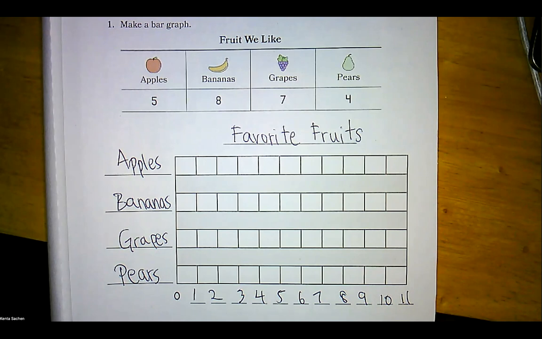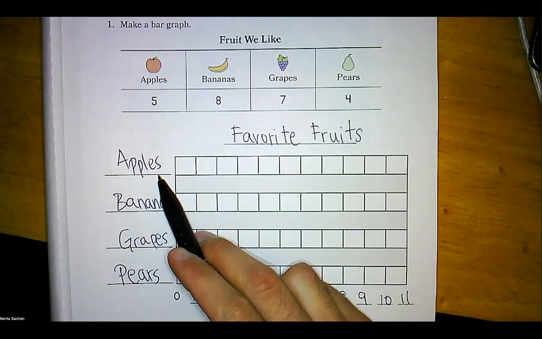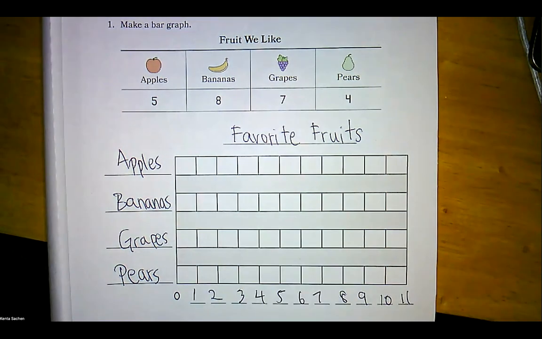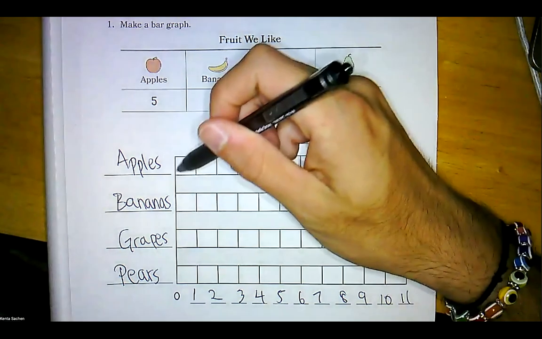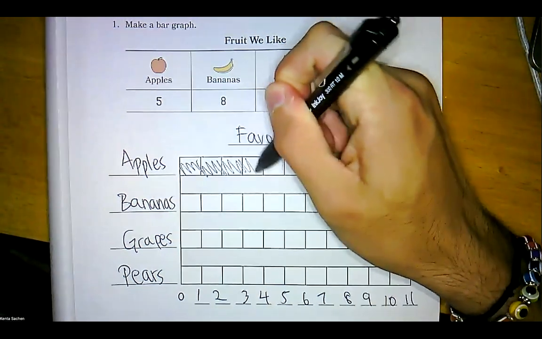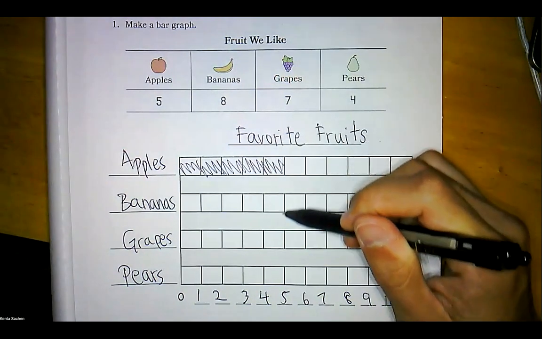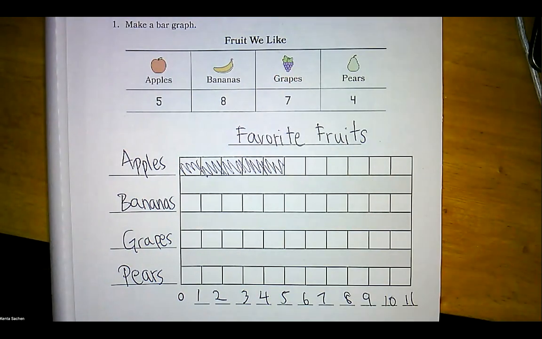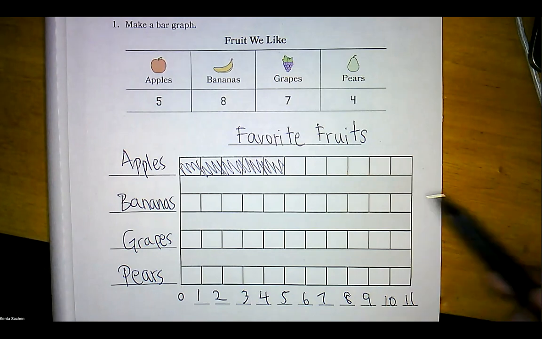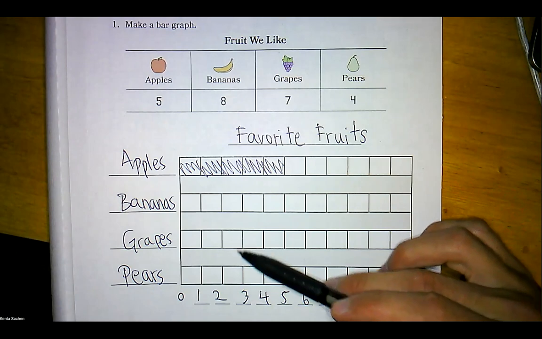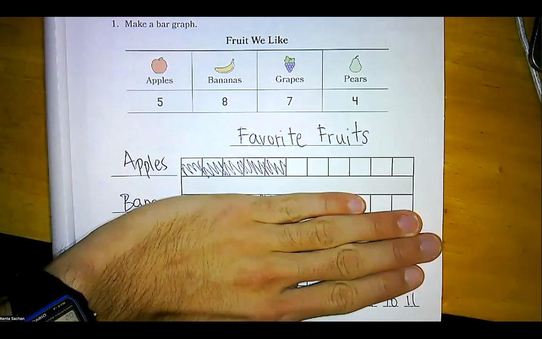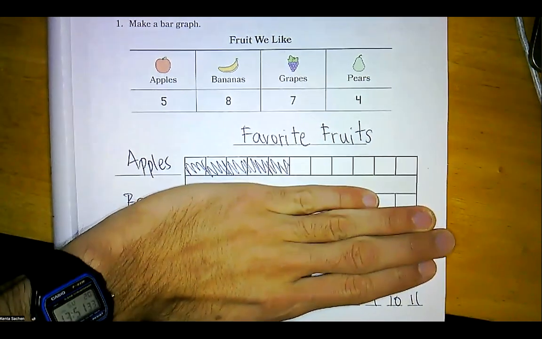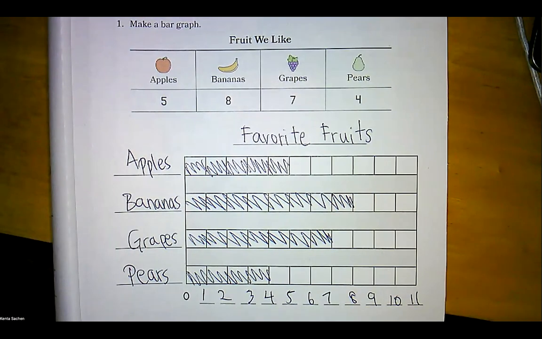And now it's time to start filling in our graph. So starting with apples, we can see that 5 people like apples, right? So I can see 5 is up to here. So I'm going to color in my 5 boxes. And I stopped right where it says 5. Now, with your partner, checking with them, please fill in your graph for bananas, grapes, and pears. Okay? Please do that. Okay, and your graph should look like this. Bananas, grapes, pears, and apples.